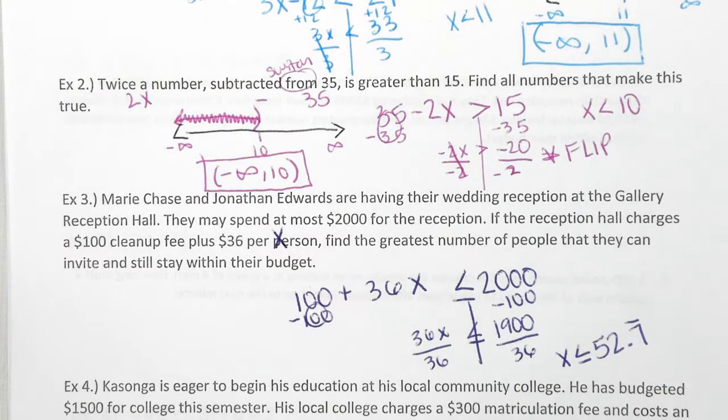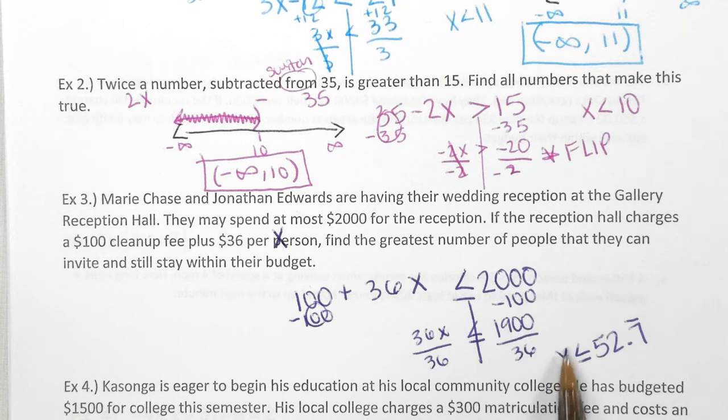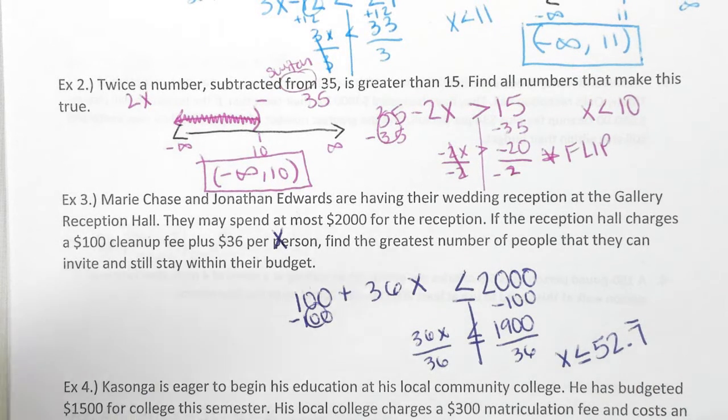Now we don't have to do our number line here because it asked us a question. It said find, or told us to do something. It says find the greatest number of people that they can invite and stay within their budget. Well, x has to be less than or equal to 52.7. Can you invite 52.7 people? So what's the biggest number of people they can invite? Not 53, because that's not less than 52.7.